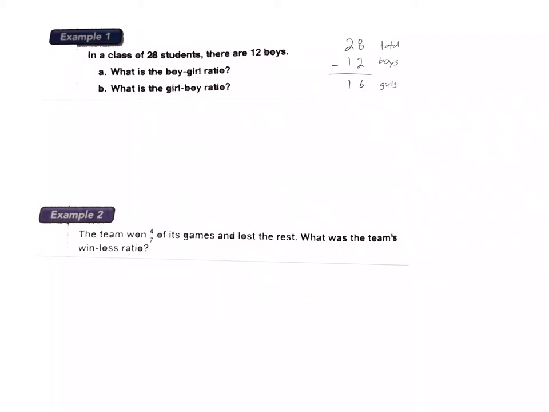So if we want boys to girls, notice here's my boys number, here's my girls number. So I would say 12 to 16. However, we want to reduce those down. I can divide both of those by 4. So if I divide this by 4 and this by 4, I'd end up with 3 to 4. So part A is 3 to 4.